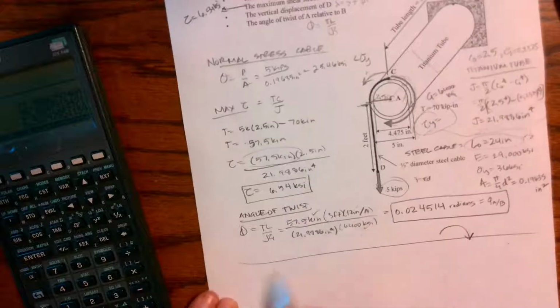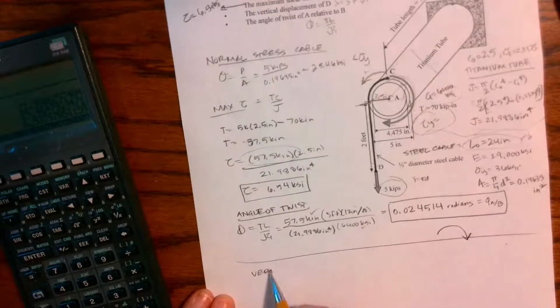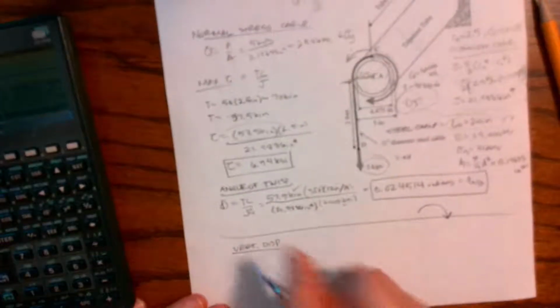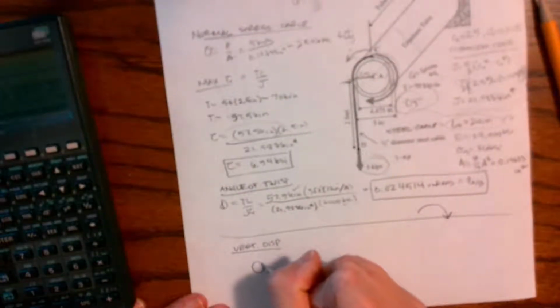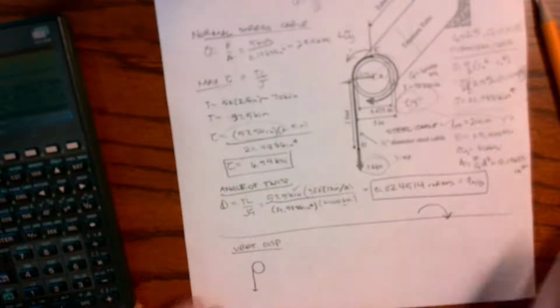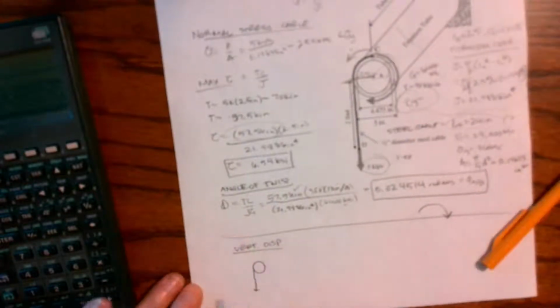Okay, so now we need to find vertical displacement. Okay, so what goes into that? Well, if I want to look at this, I can see that I'm kind of starting out like if we have a circle here, boink, and we go down. There's our load P, and maybe we just make like a datum. We like to have datums.